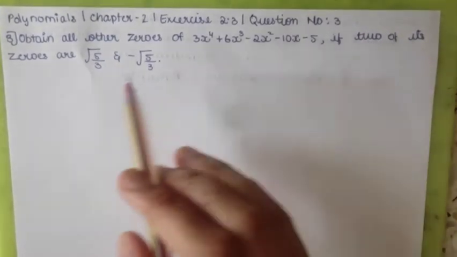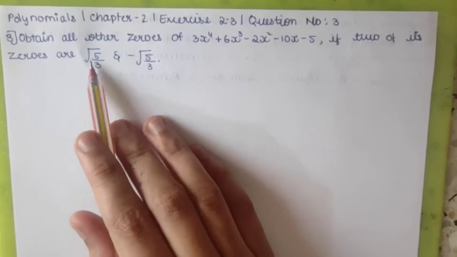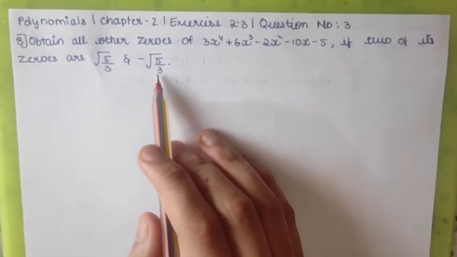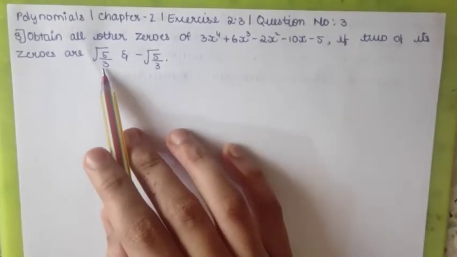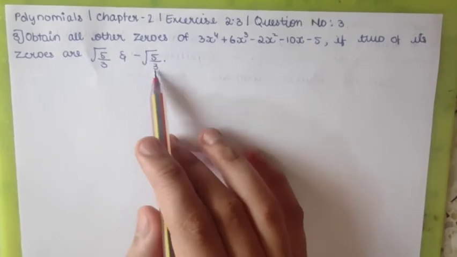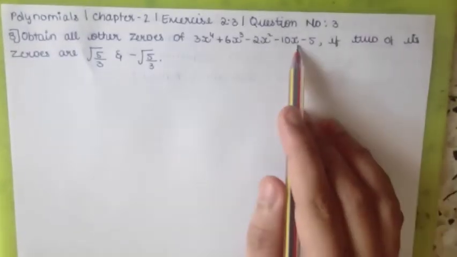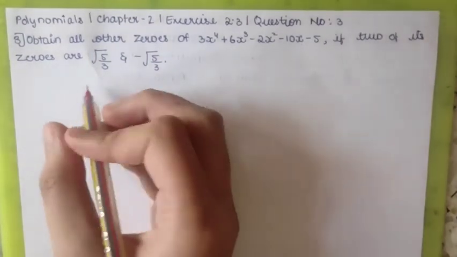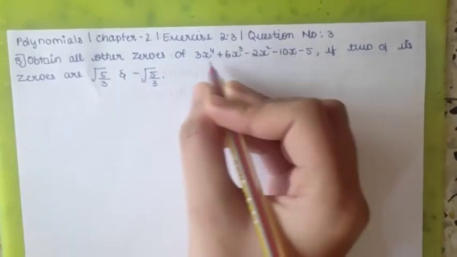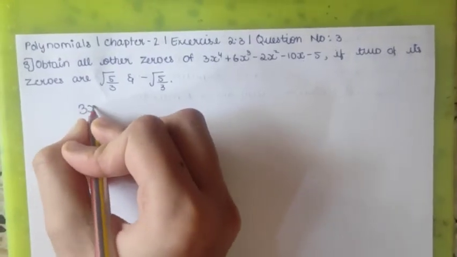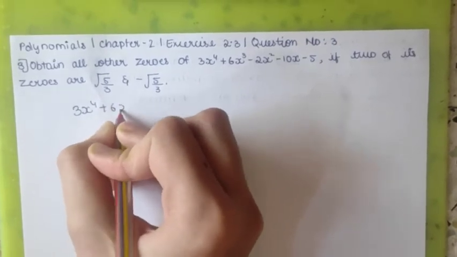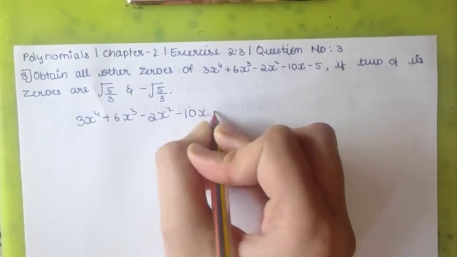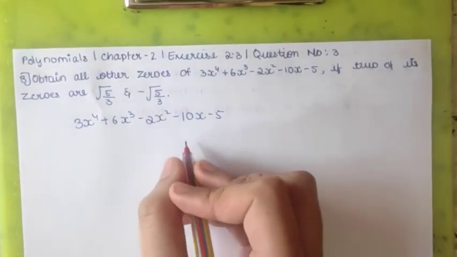if two of its zeros are root 5 by 3 and minus root 5 by 3. So here they have given us two zeros, that is root 5 by 3 and minus root 5 by 3, of this polynomial. We have to find the other zeros. So now let's start. First I write down the polynomial: 3x^4 + 6x^3 - 2x^2 - 10x - 5. So this is our polynomial.